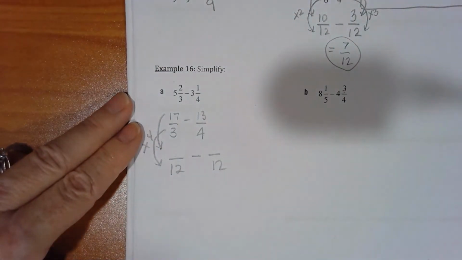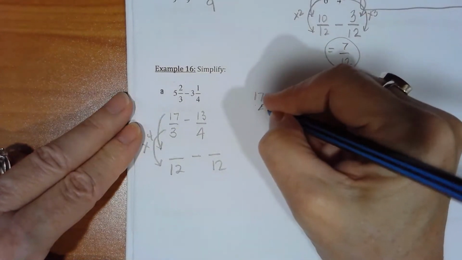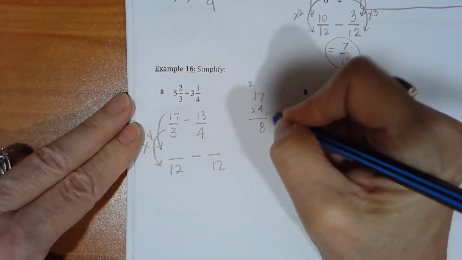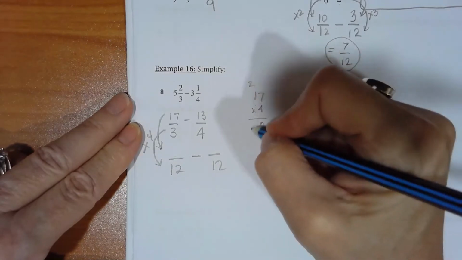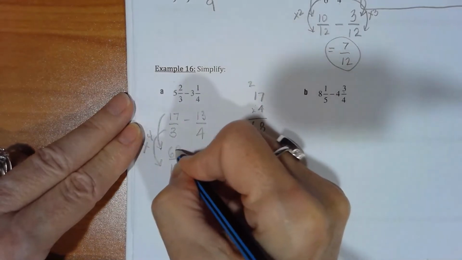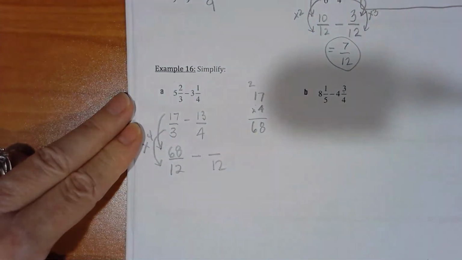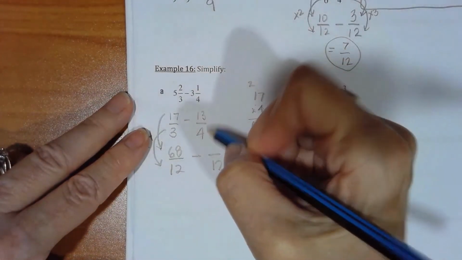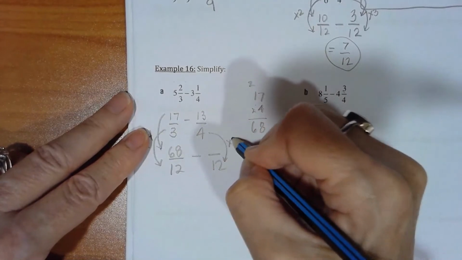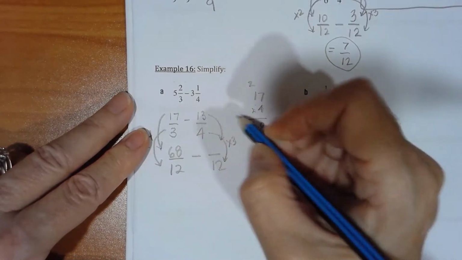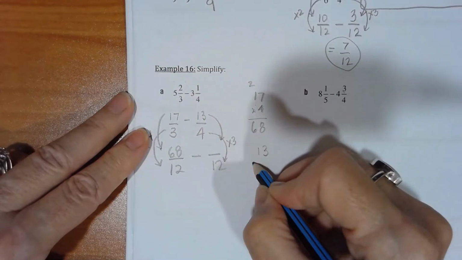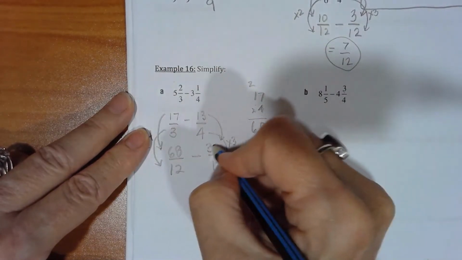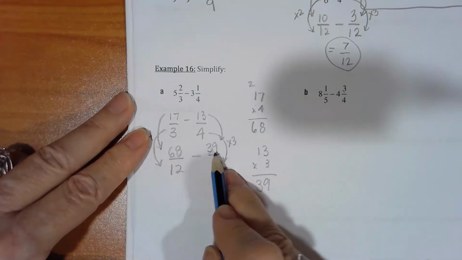I'm going to have to do some side work for that. I don't know what 17 times 4 is. So I'm going to go off to the side and do 7 times 4 is 28. 4 times 1 is 4, 5, 6, 68. Remember, these numbers are a lot bigger because I had these giant whole numbers in front. And then I multiplied by 3 to get 12, so multiply by 3. So 13 times 3. Got a lot of working out here. 9 and 3, 39. And now I have to do 68 minus 39.